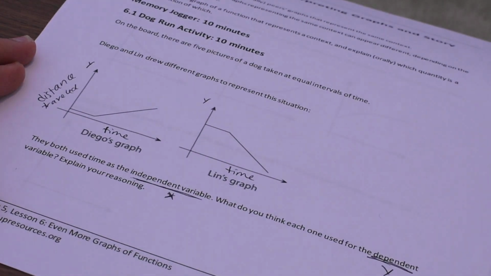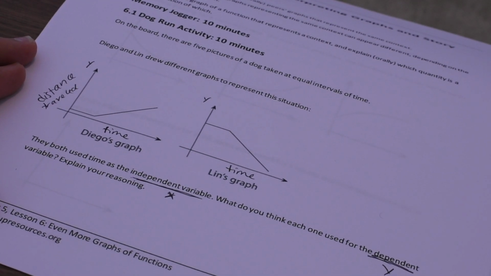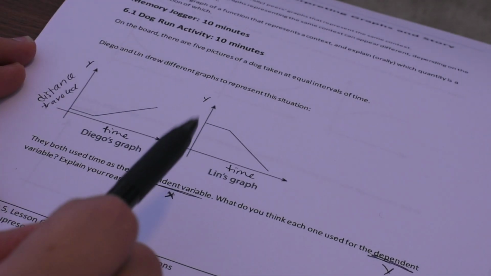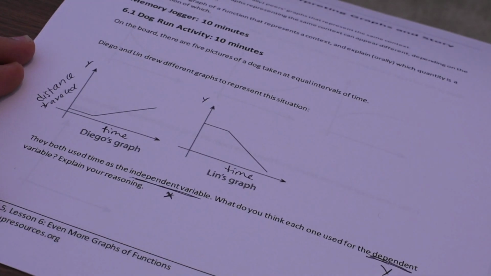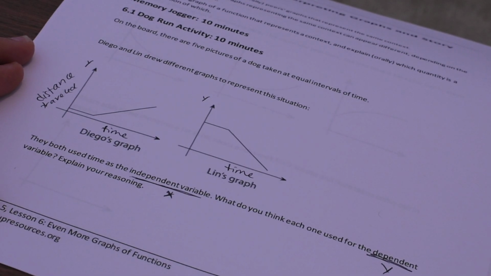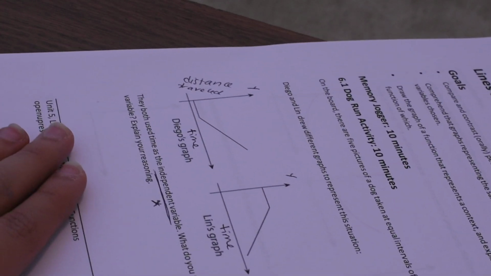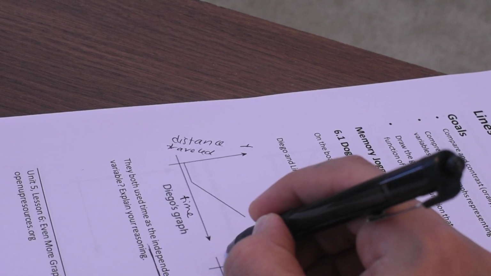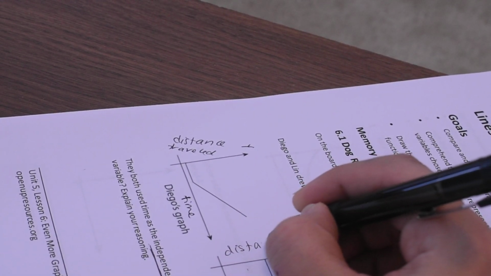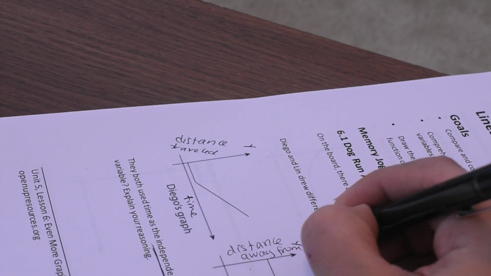Traveled. All right. And then for Y, for Lynn, it starts to go down. So it seems like as time goes on, the dog is getting closer to us. So we could say distance away from us. So I'm going to turn my paper so I can write that better. So distance away from, let's say, me.